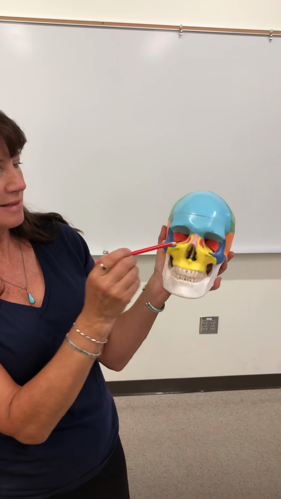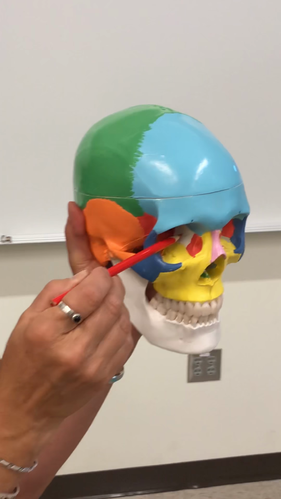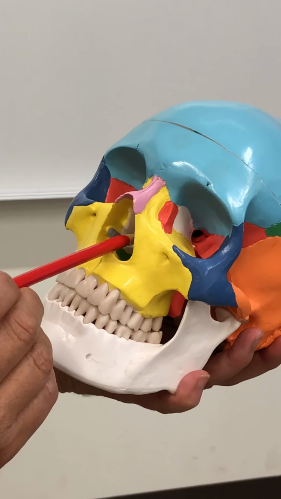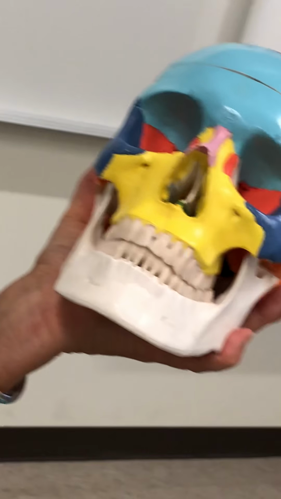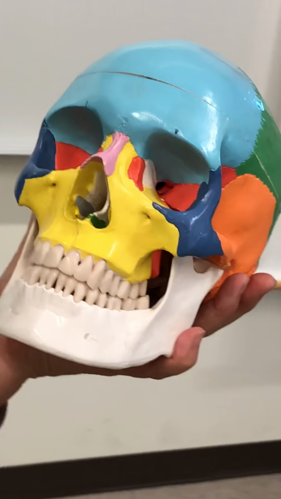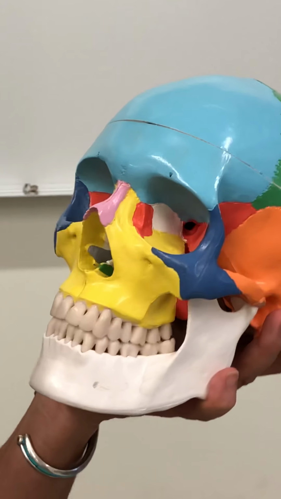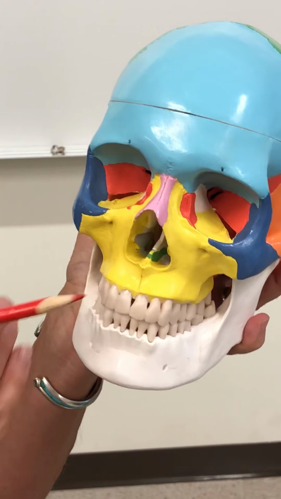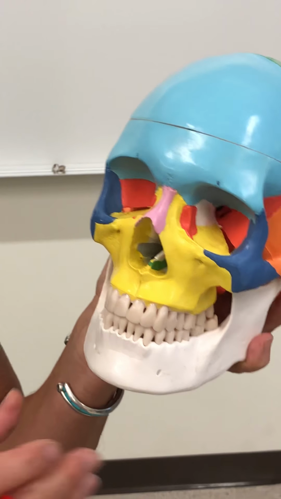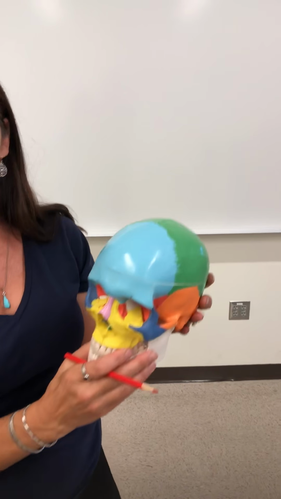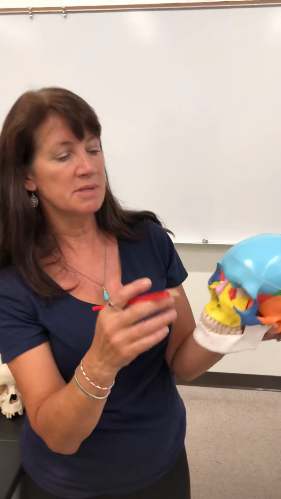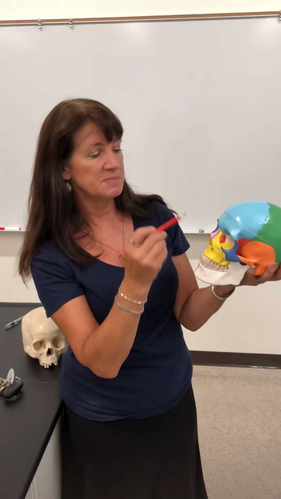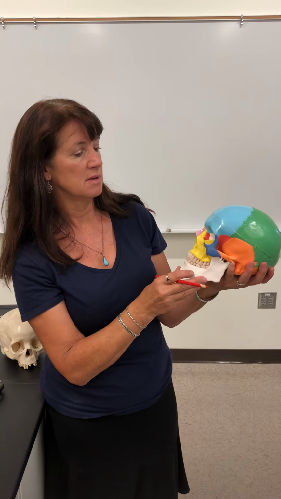And then you can see this little piece of white here and a piece of white up inside the nasal cavity. That's part of the ethmoid bone. We'll talk about the parts of the ethmoid. And then this little green one down here is the vomer. Okay, so I'm going to go back to these bones then and talk about some of the parts you need to know specifically on each of these bones.